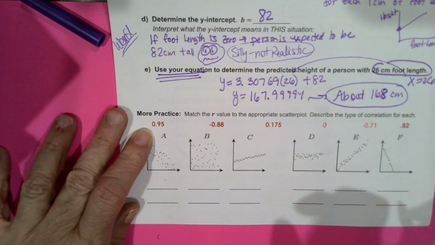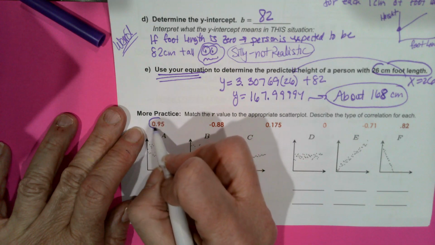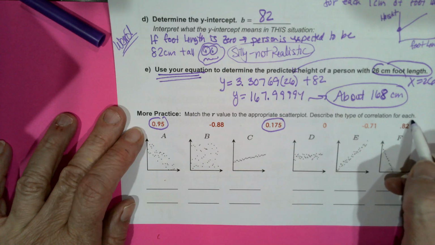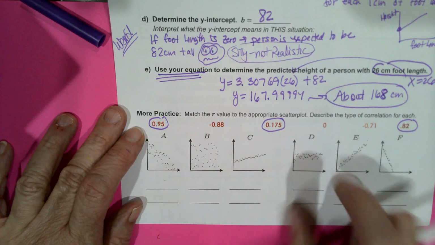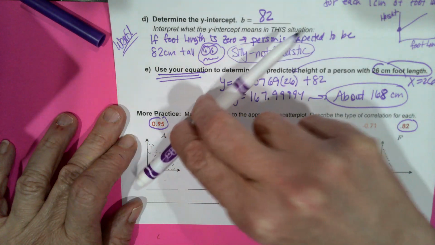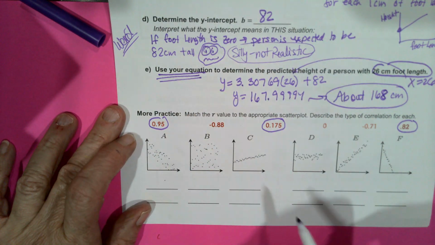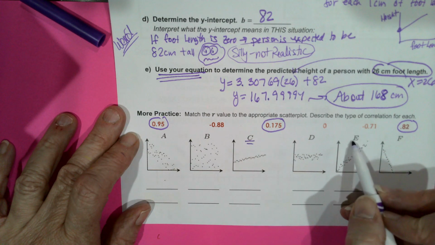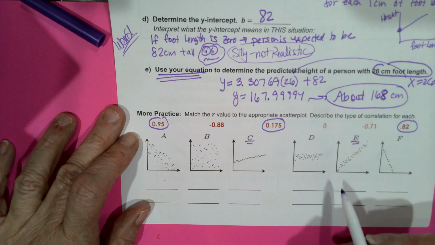I'm going to circle my positives: 0.95, 0.175, and 0.82. In terms of positives, my graphs that are going up, that's going to be C and E and maybe D.